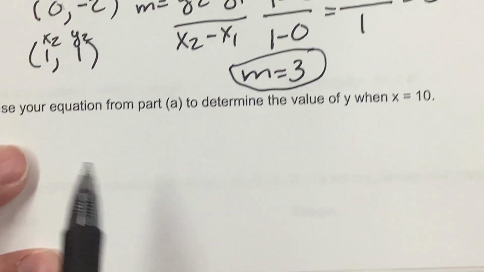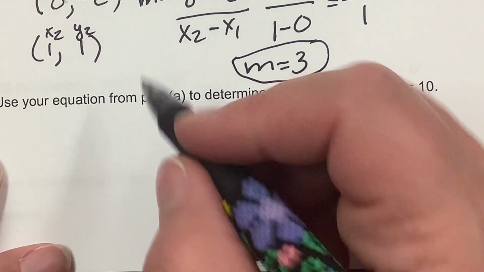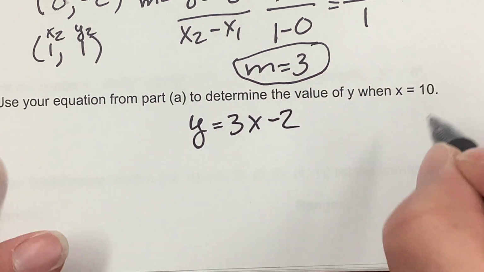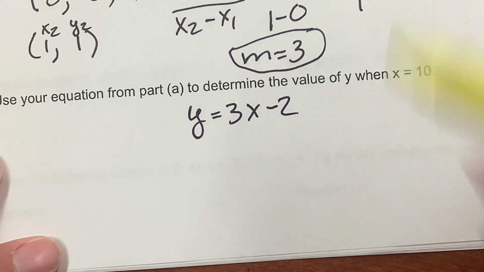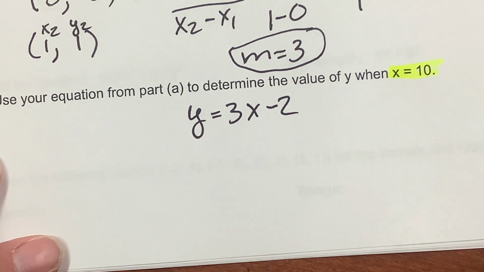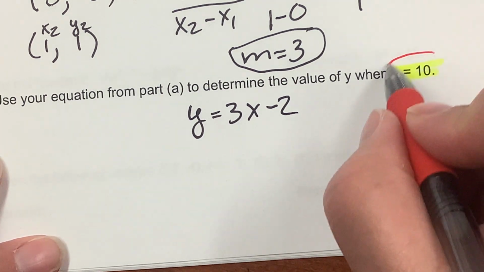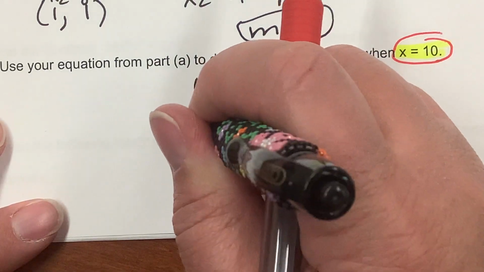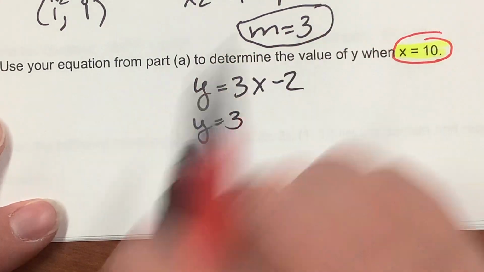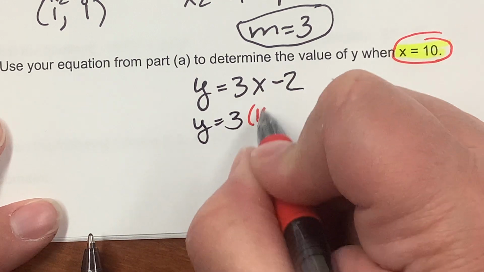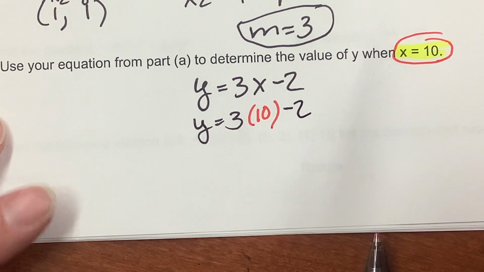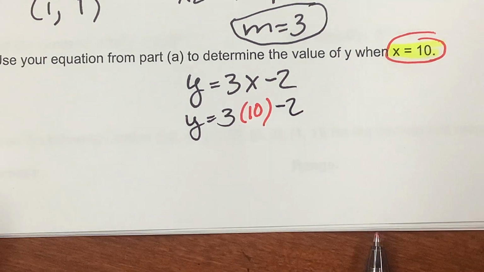Now, what's the next thing say? Use your equation from part A. Okay, so y equals 3x minus 2. When the x value is 10, that's some important information. As a matter of fact, definitely going to make that red. So y equals 3 times 10 minus 2.